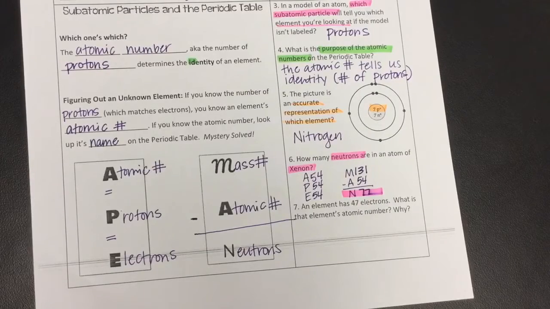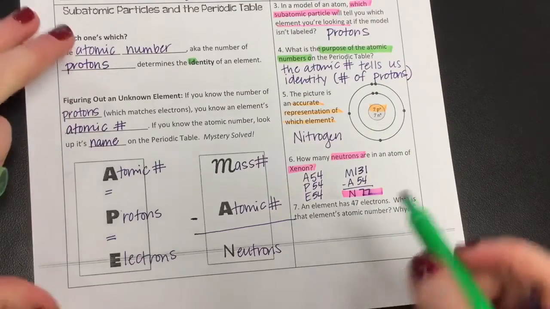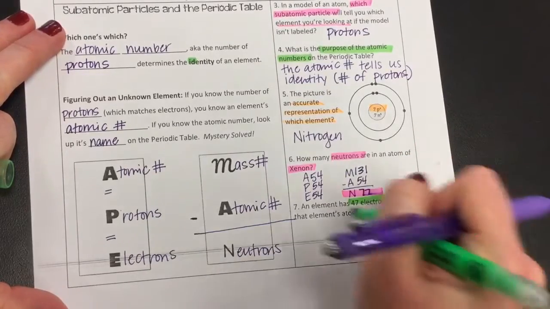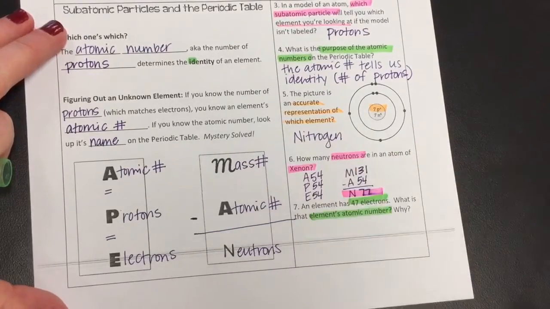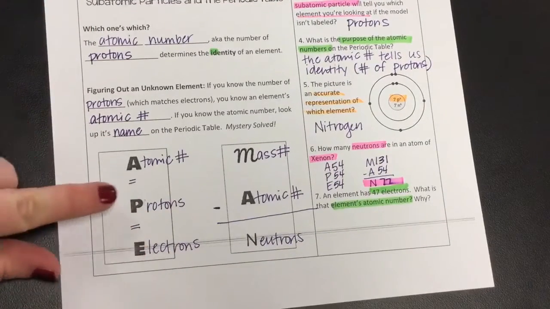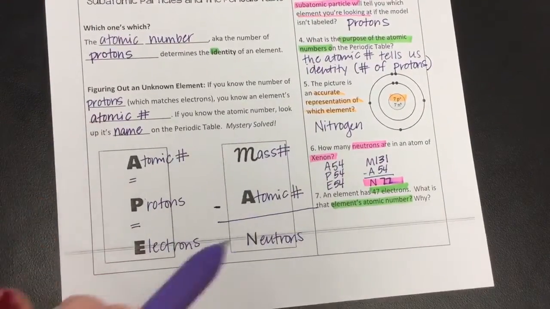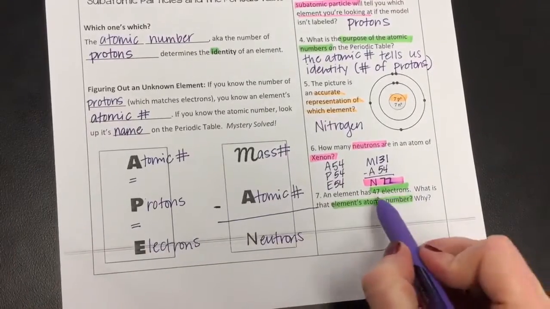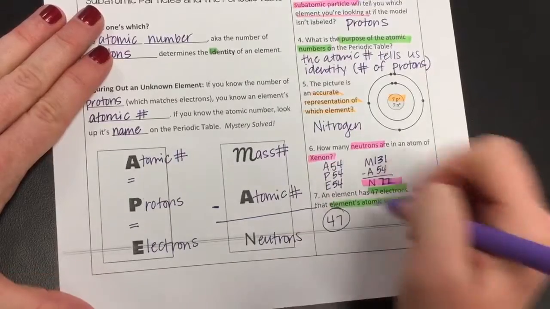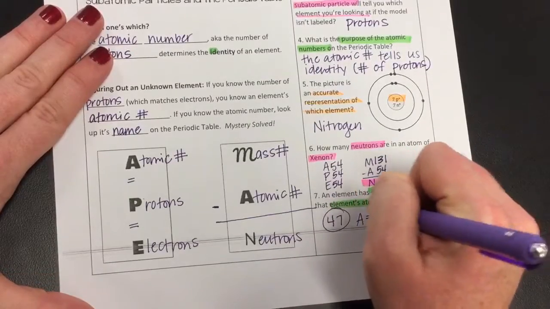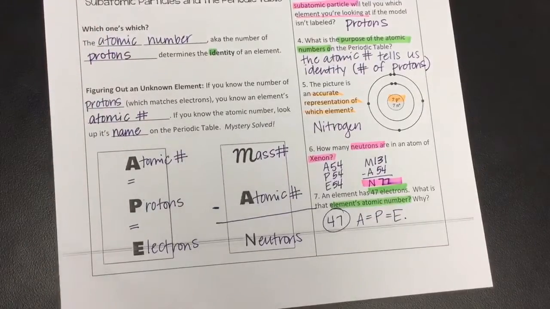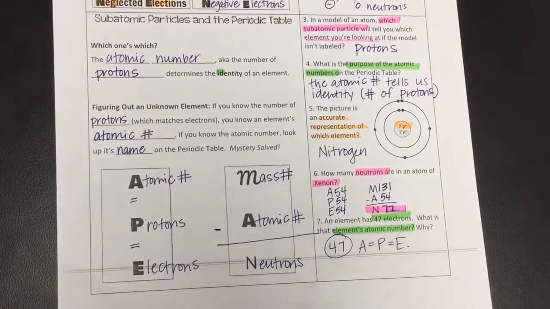Number 7. An element has 47 electrons. What is the element's atomic number? If you remember APEMAN, the number of electrons is the same as the number of protons, which is the same as the atomic number. So if an element has 47 electrons, its atomic number is 47. A equals P equals E. That concludes Part 2, subatomic particles in the periodic table.